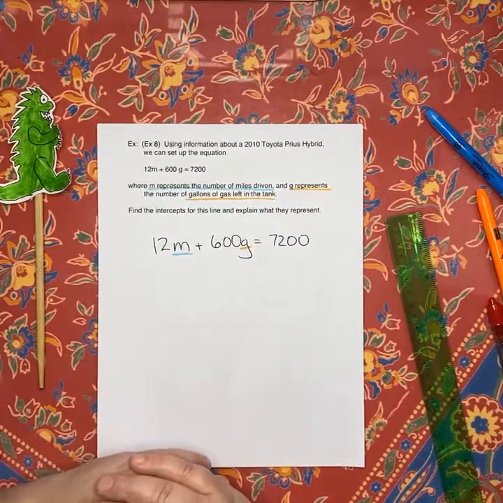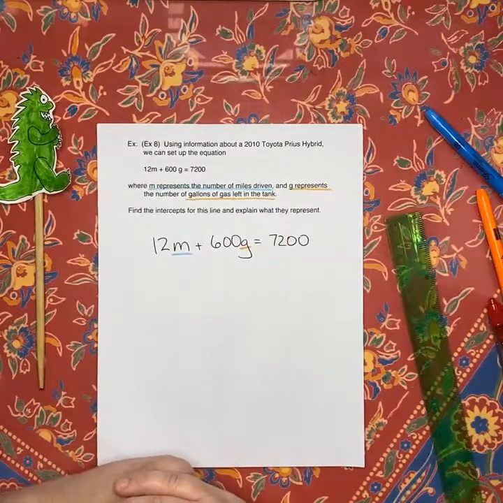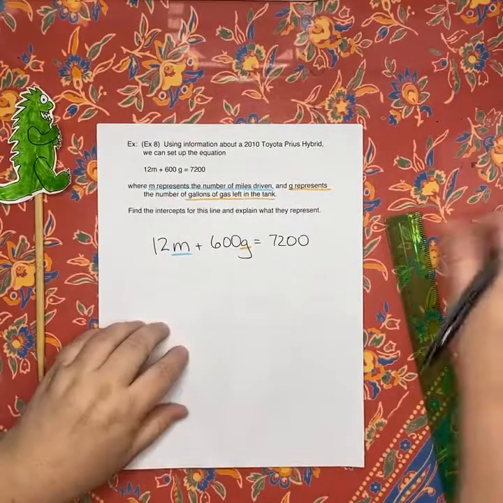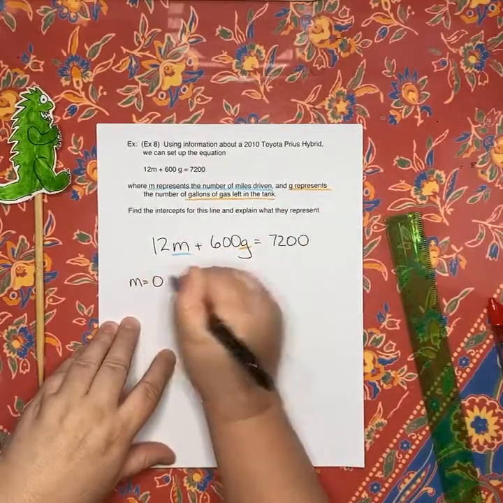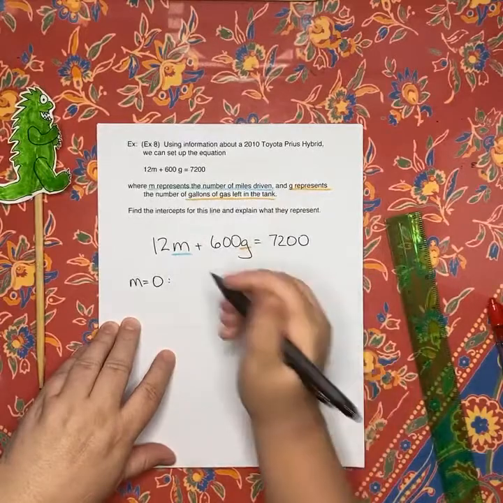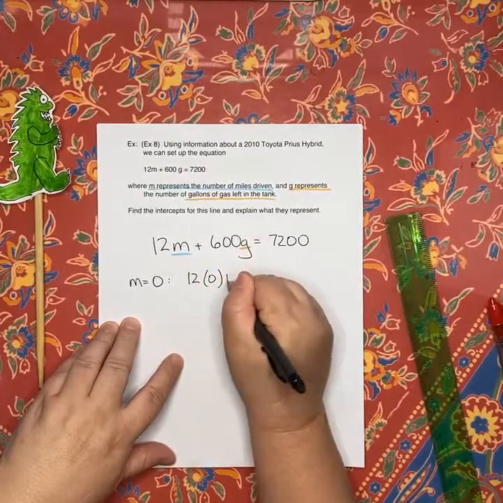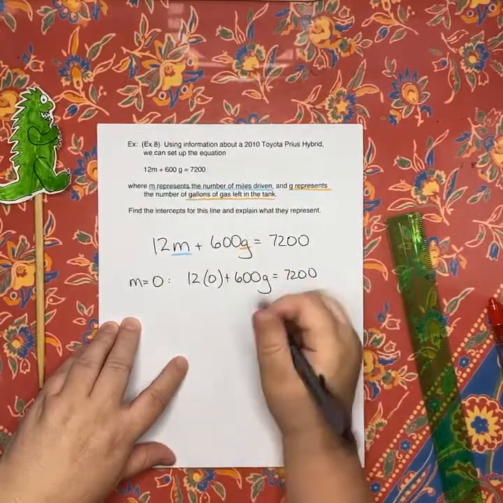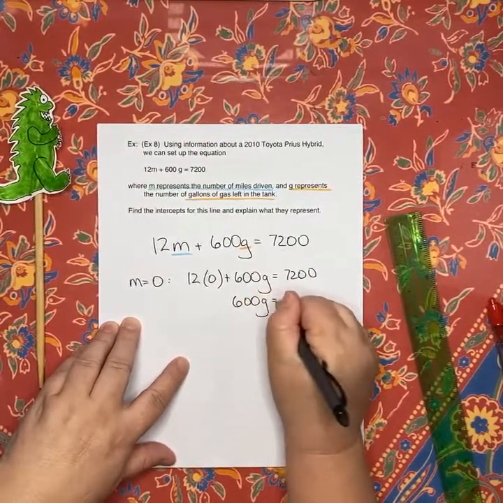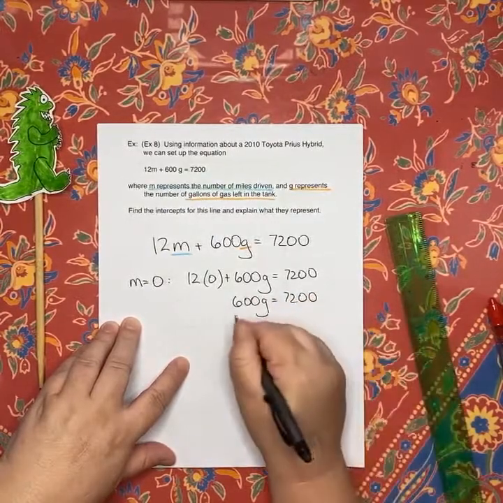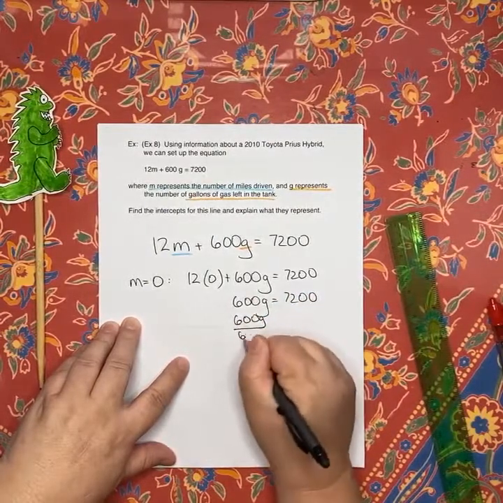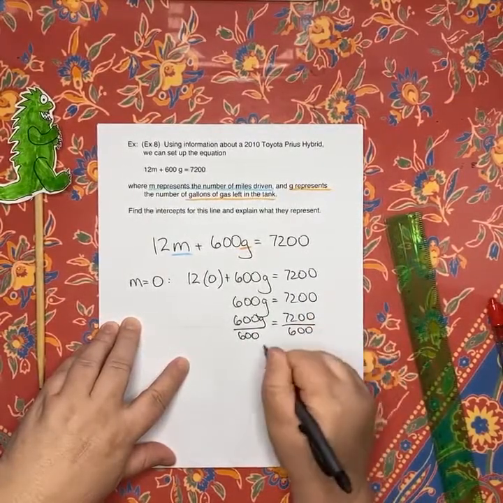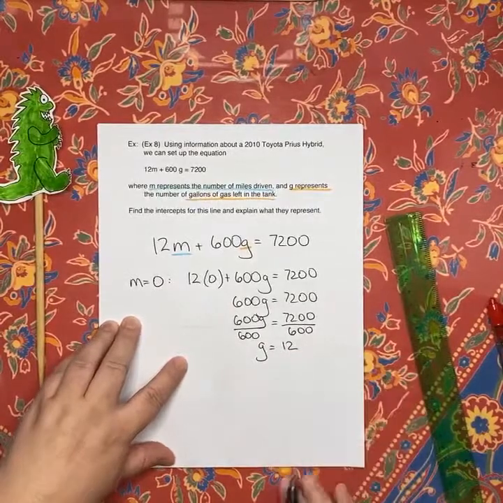Find the intercepts for this line and explain what they represent. So it's not asking us to graph it, just to find the intercepts. So let's do that. Let's find m equals 0, because I just did it first because it's the first one. So 12 times 0 plus 600g equals 7,200. That's 0, so we've got 600g equals 7,200, or 600g all over 600 equals 7,200 over 600. So g equals 12.